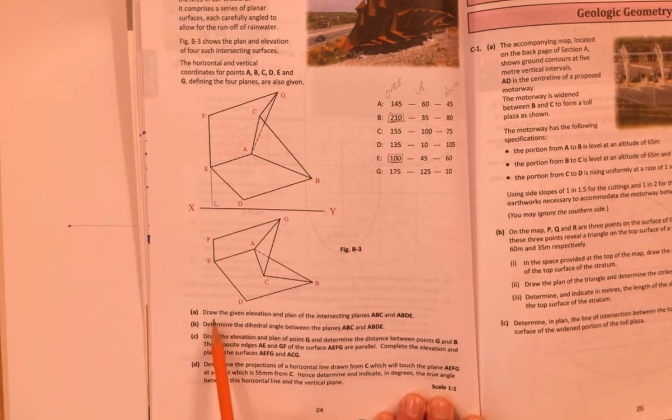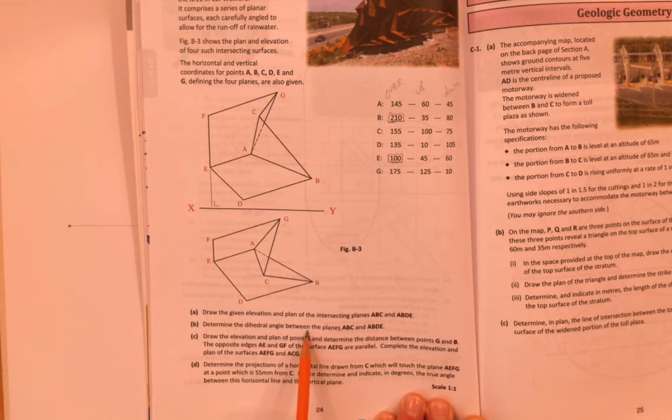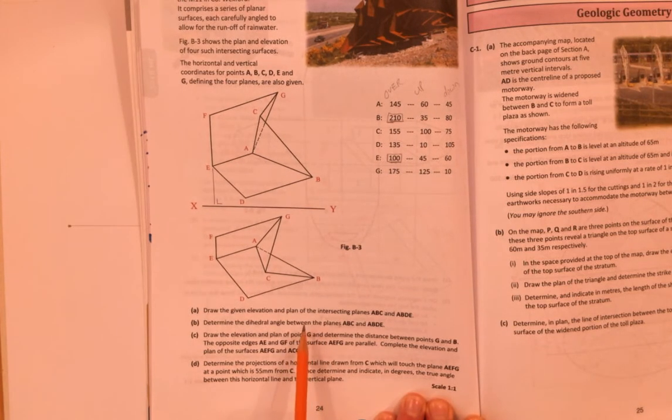And then we go through. We have to draw the given elevation and plan of the intersecting planes ABC and ABD. So we're only drawing two of the planes out to begin with, and we're going to have to determine the dihedral angle of those two planes. As soon as I hear dihedral angle, I'm thinking auxiliary elevation and an auxiliary plan to show an edge view of both planes. Draw the elevation and plan of point G and determine the distance between points G and B.